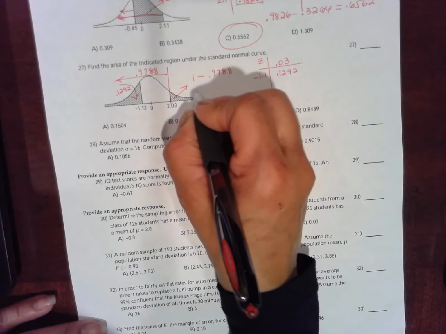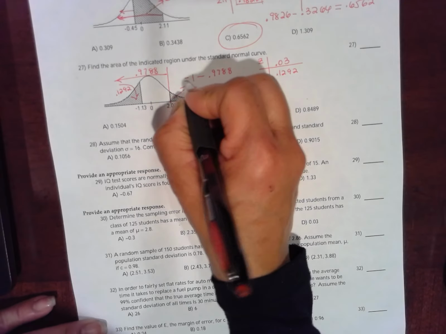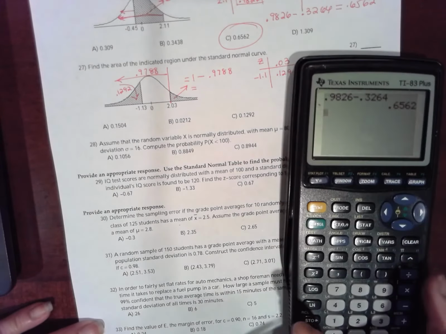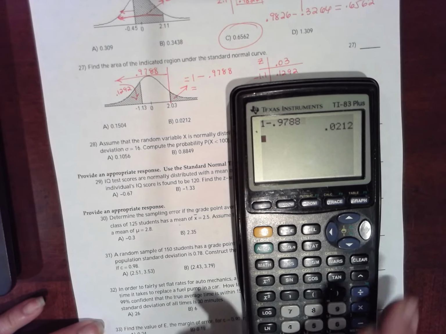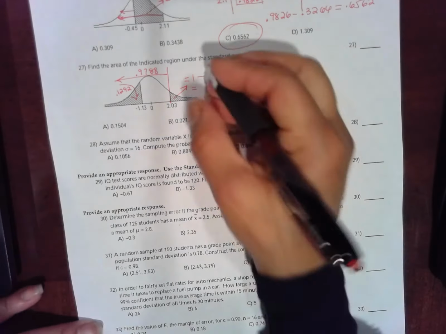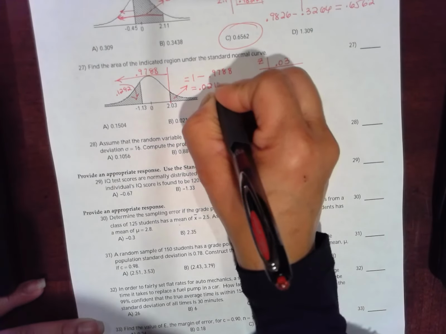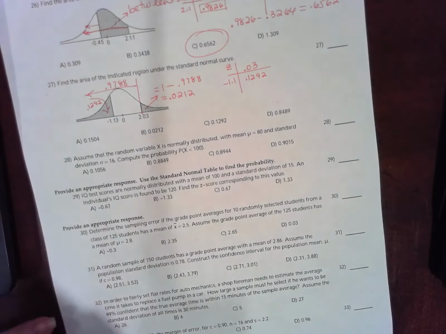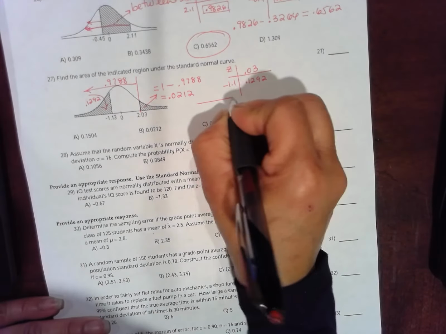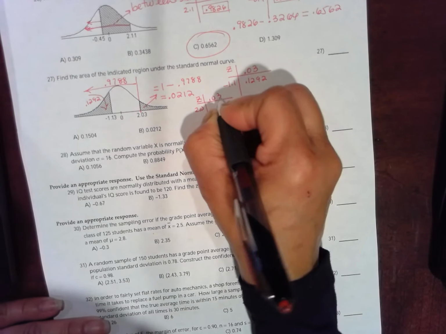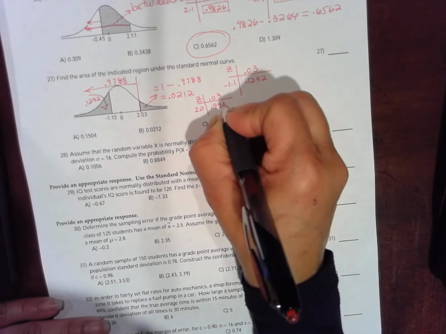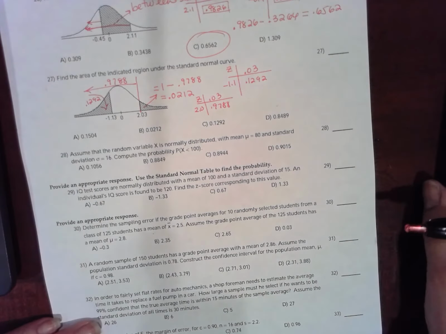That's why in order to find this answer, we are going to subtract 0.9788 from 1. So 1 minus 0.9788 is 0.0212. So we found the area to the left of 2.03 to be 0.9788, but that needs to be subtracted.